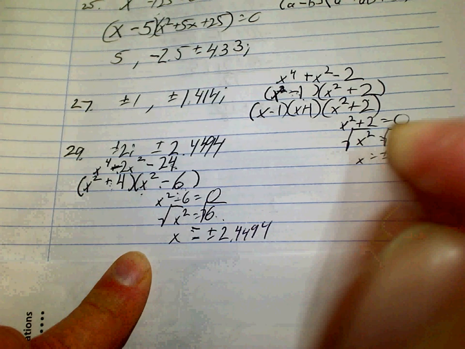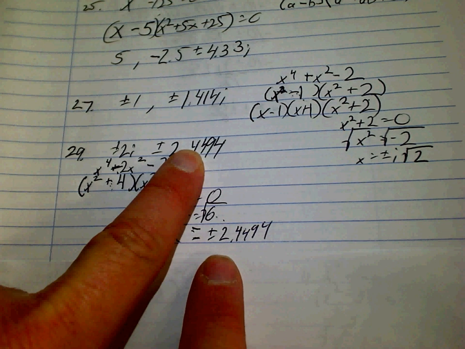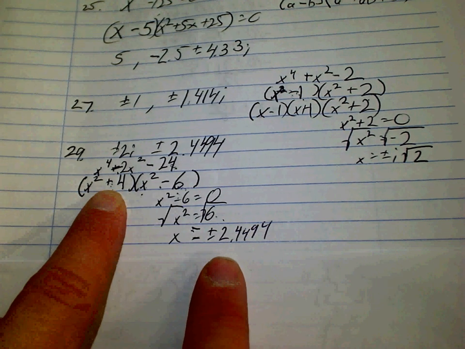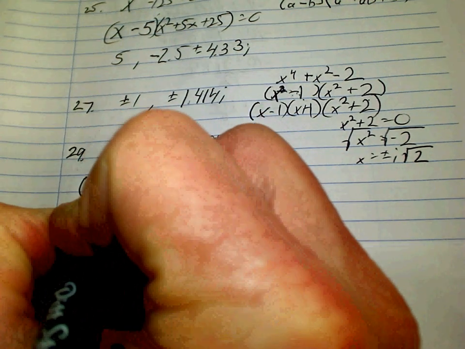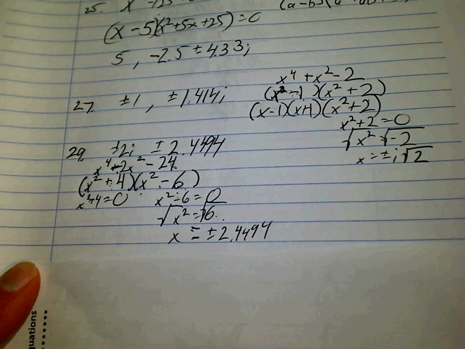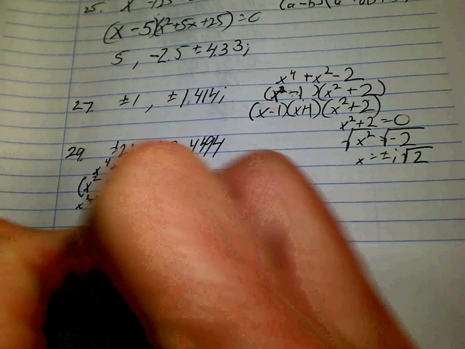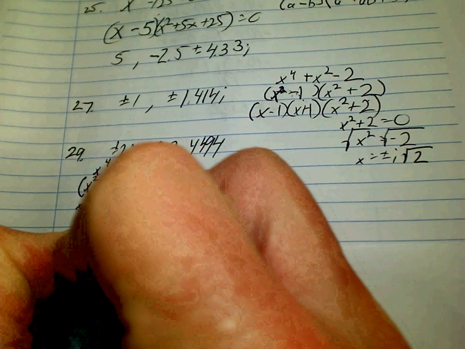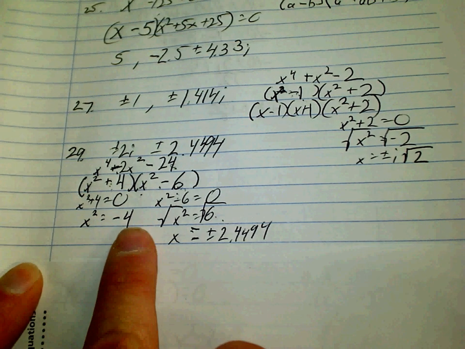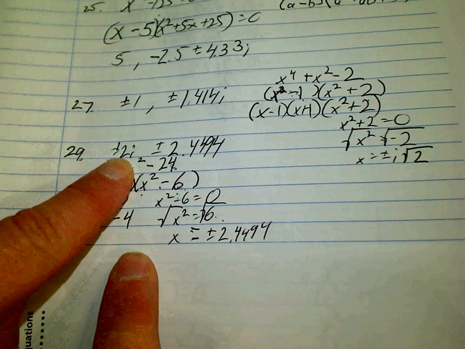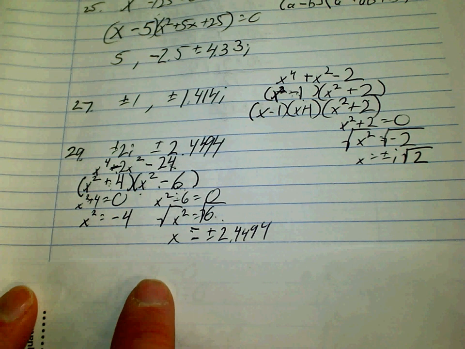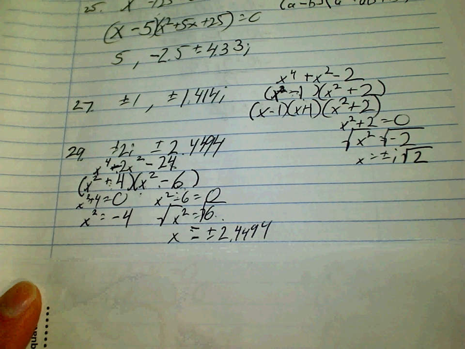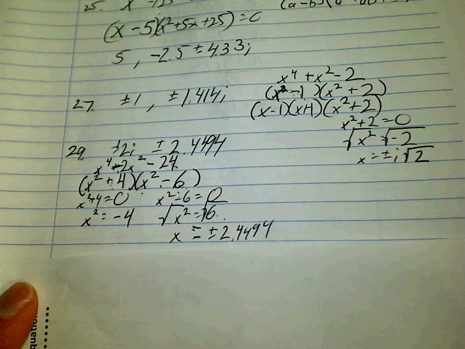That is where those two solutions came from. This one right here, x squared plus 4 equal to 0, you'd subtract the 4, take the square root of negative 4, and that's where the positive and negative 2i is coming from. Okay. All right, there's all the solutions to 6-4.